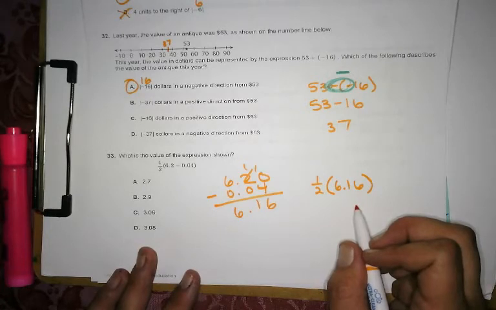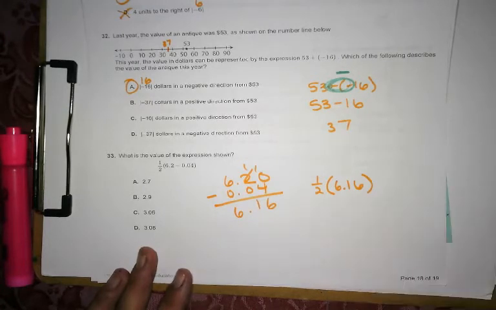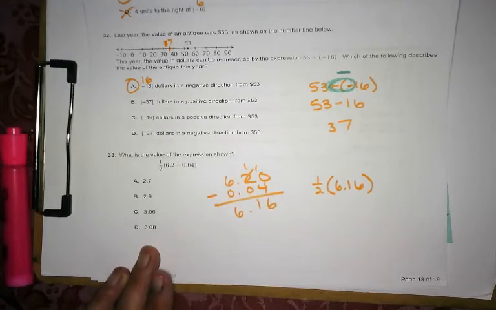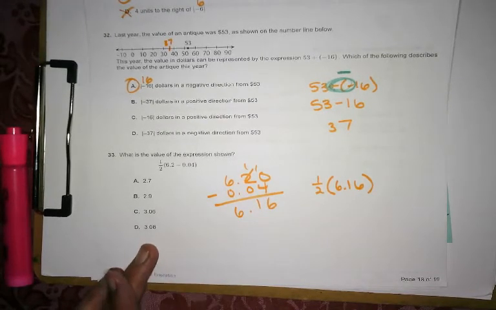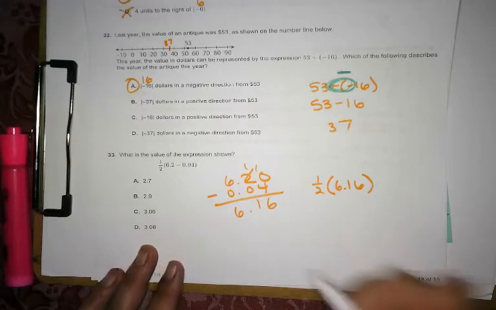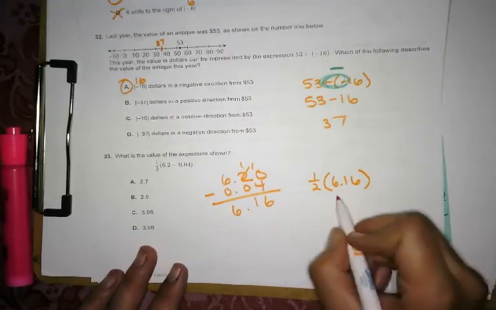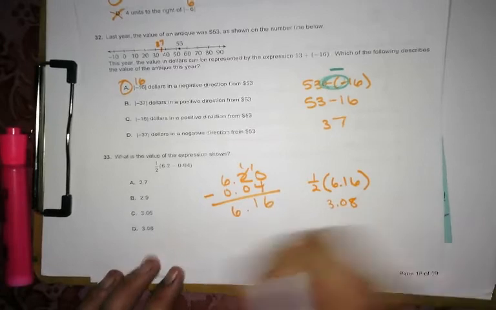Wait, did I do this wrong or is this a mistake? Let's see here. 0.5 times... Oh, yeah, no, that makes sense, right? Half. 3.08.